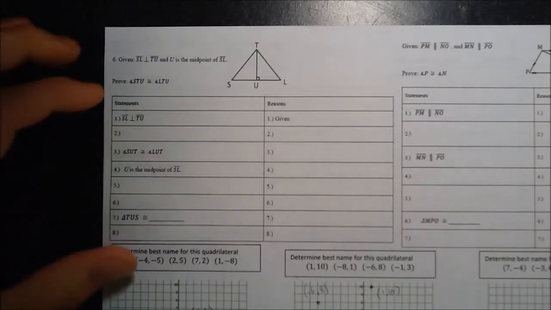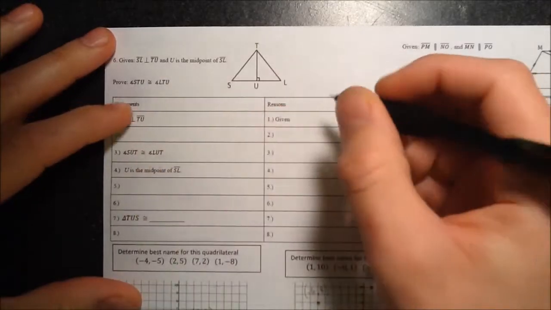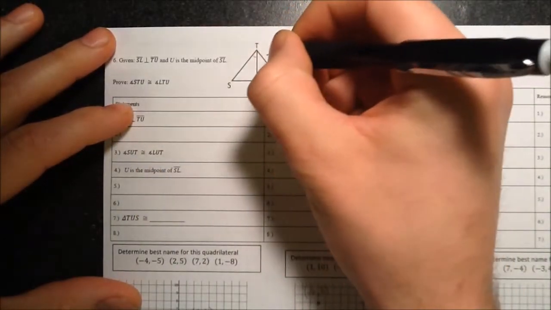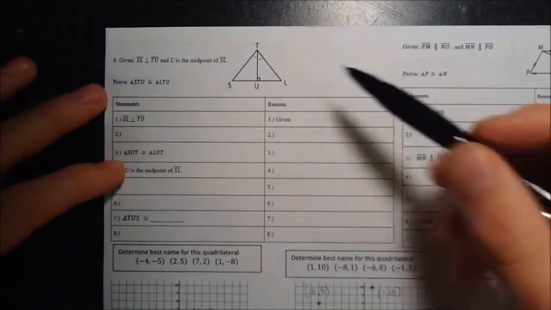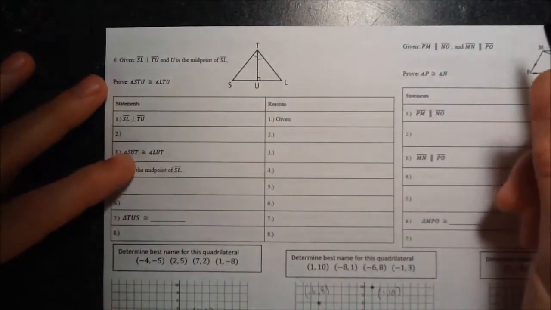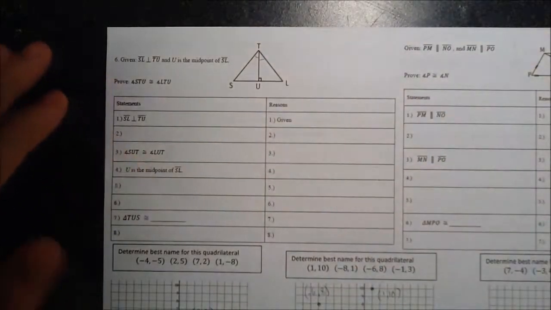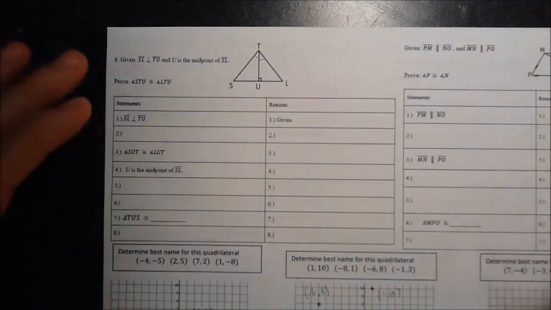Okay, for number 6, coming up with a game plan. We're trying to prove that angle STU, so this guy, is congruent to that guy. Again, ask yourself, what are the ways I know to prove angles are congruent? You can kind of go through that list. I noticed that these 2 angles are corresponding parts of these 2 triangles. So if I can somehow prove that these triangles are congruent, then I can use CPCTC.